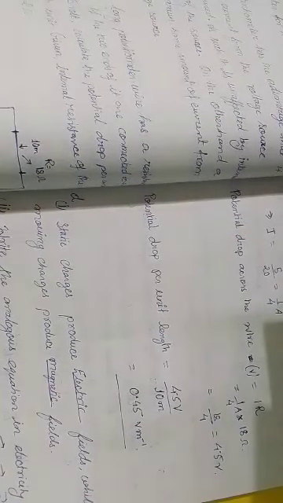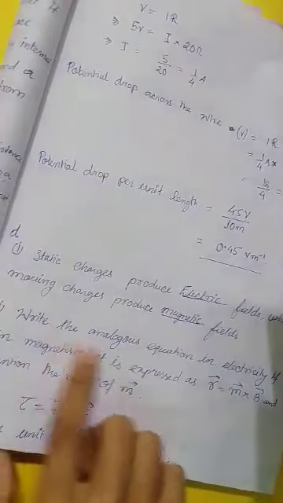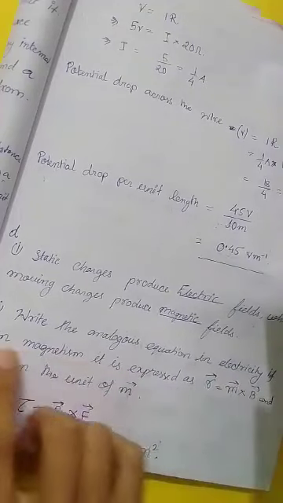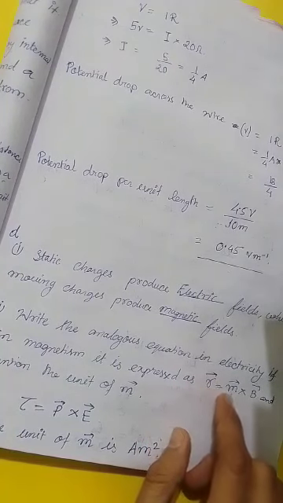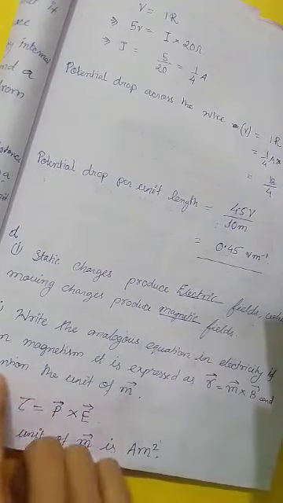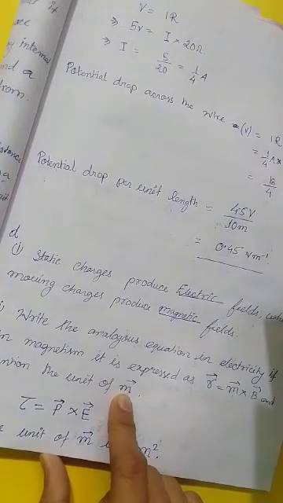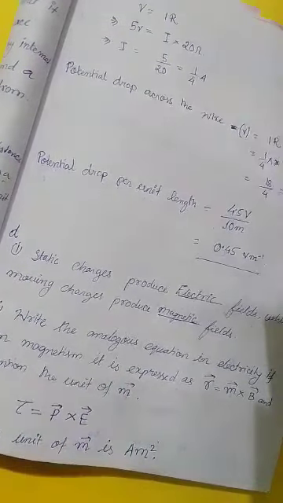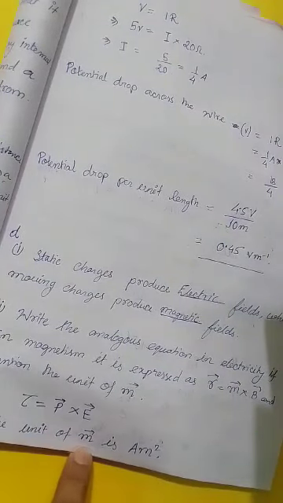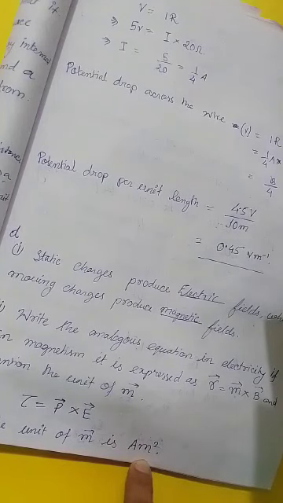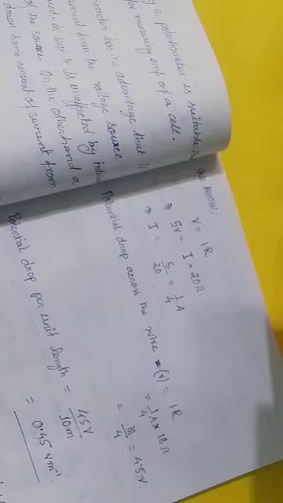The next question is: write the analogous equation in electricity if in magnetism it is expressed as tau vector is equal to m cross B vector, and mention the unit of m. So tau is equal to p cross E. We know that torque is equal to p cross E and the unit of m is ampere meter square.